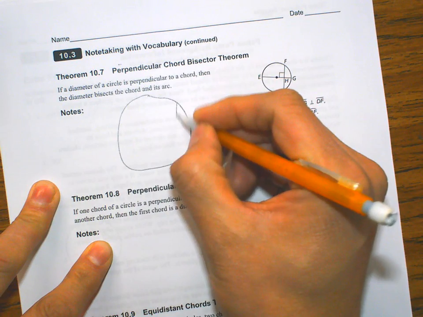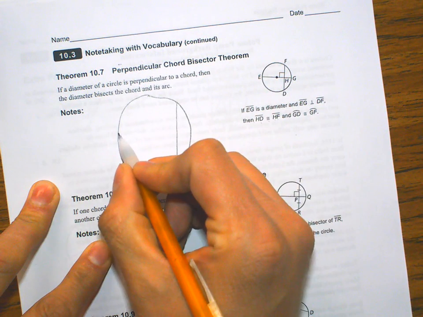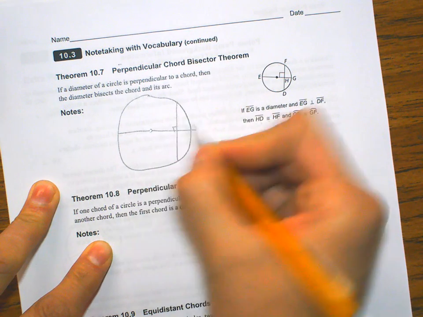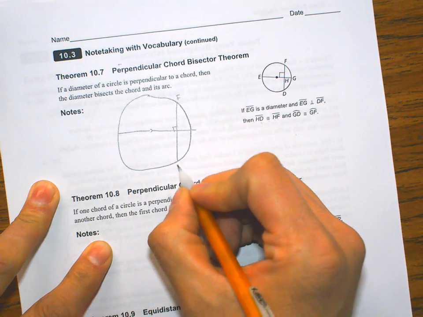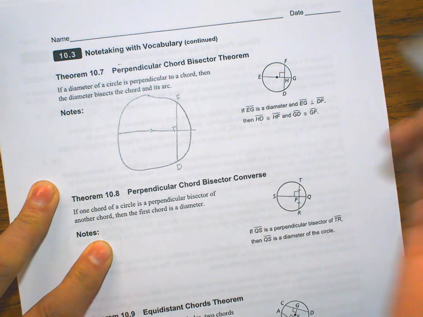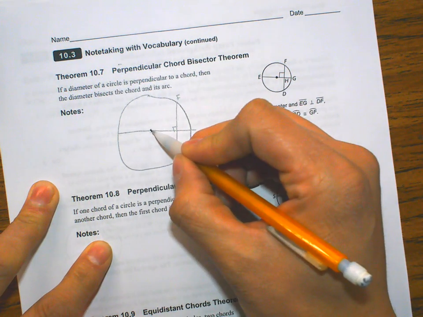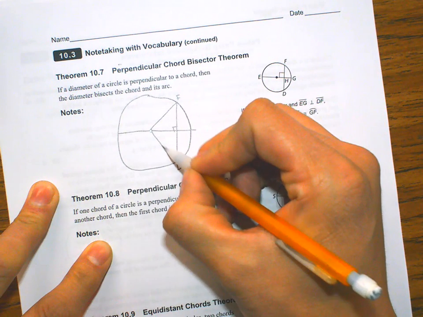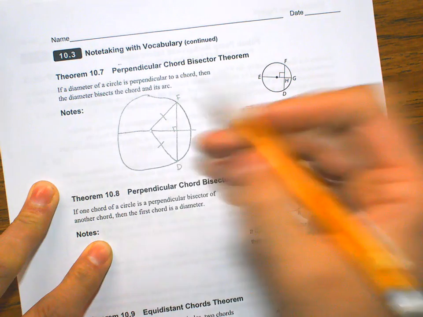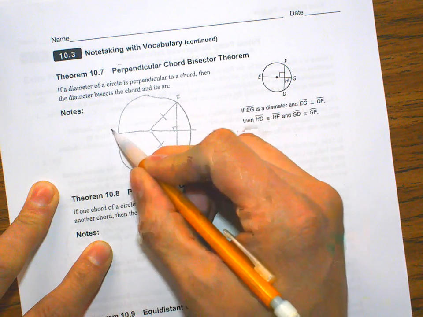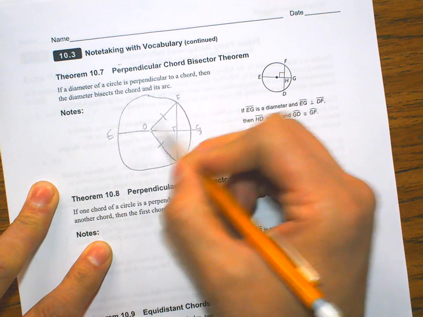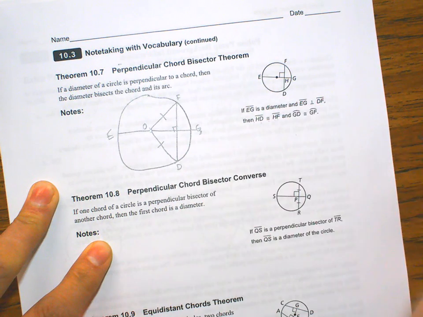So you have a chord, and you have a diameter perpendicular to that chord, and we want to know why it is that F and D are going to be congruent. Okay, so the reason why is because of this. We know that the radius of the circle is the same. So this is congruent to this. Here is the center of the circle, we can call it O, I guess. Okay, OF and OD are congruent because they're the radius of a circle.